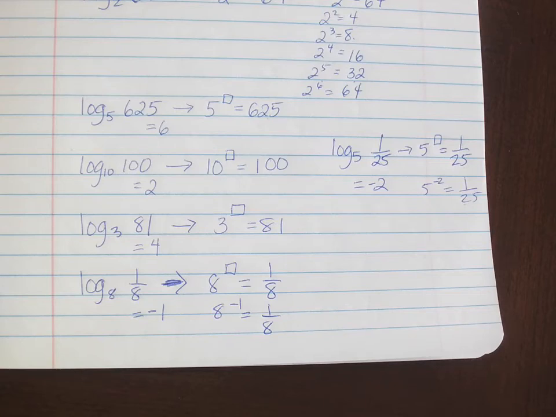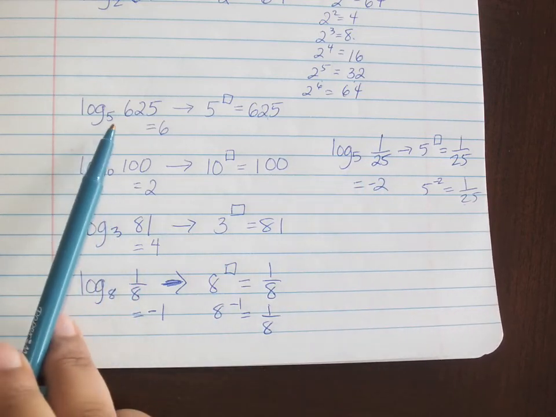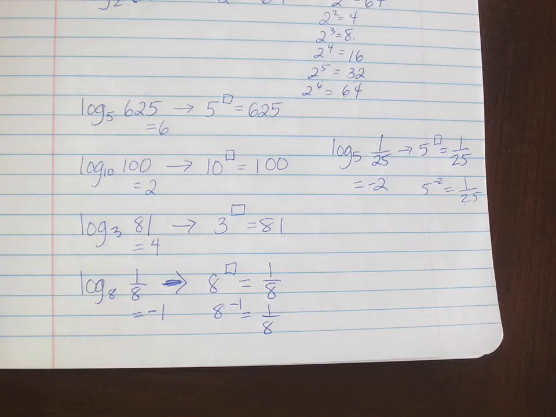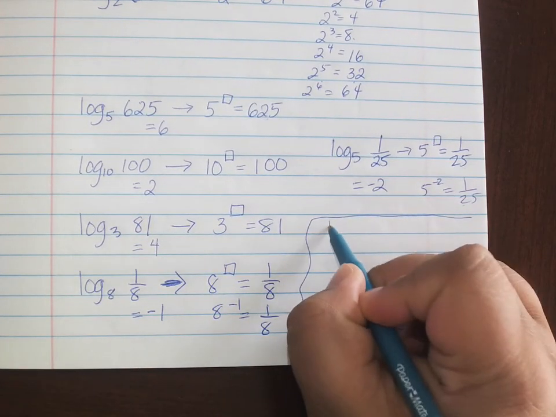The one other thing I want to talk about is your calculator. It will not do these with the different base numbers. The only base number that most calculators will actually do is base 10.